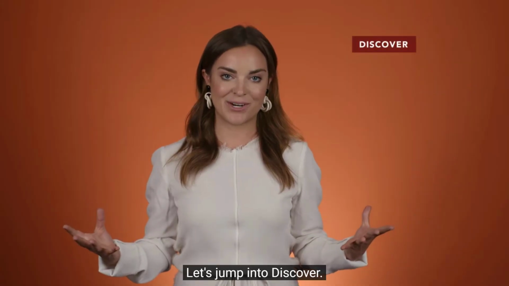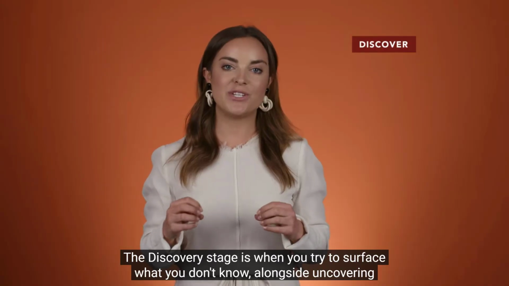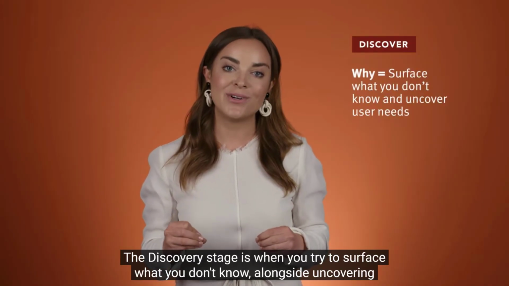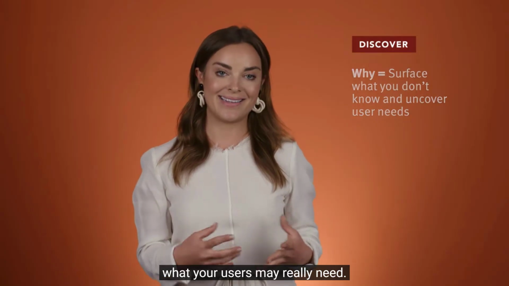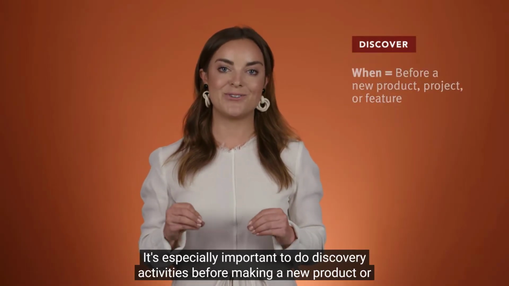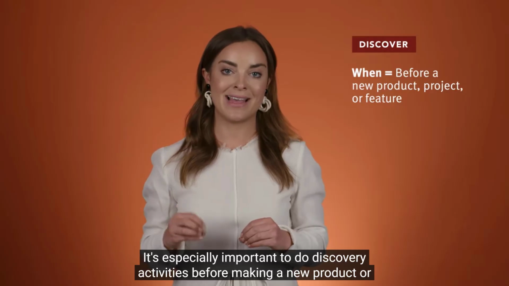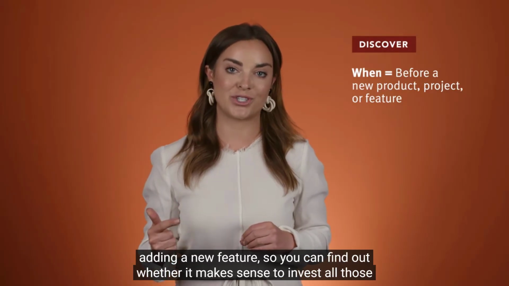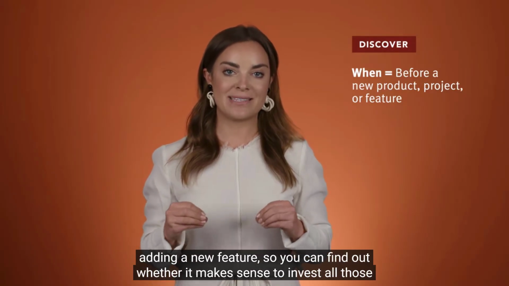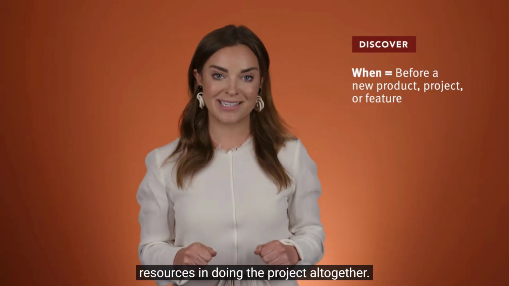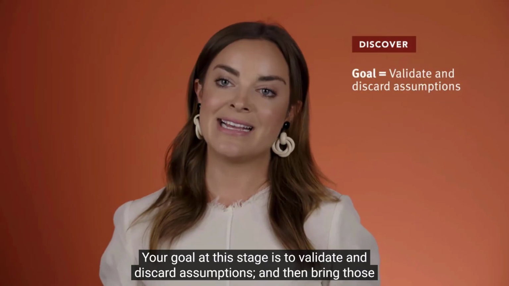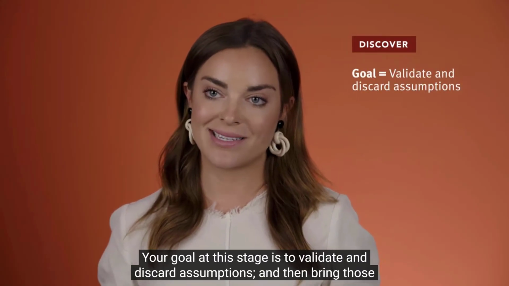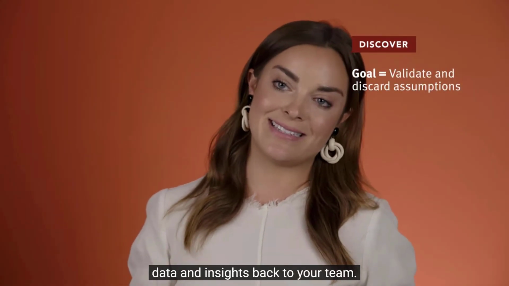Let's jump into discover. The discovery stage is when you try to surface what you don't know, alongside uncovering what your users may really need. It's especially important to do discovery activities before making a new product or adding a new feature, so you can find out whether it makes sense to invest all those resources in doing the project altogether. Your goal at this stage is to validate and discard assumptions, and then bring those data and insights back to your team.